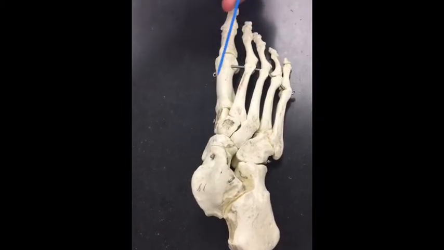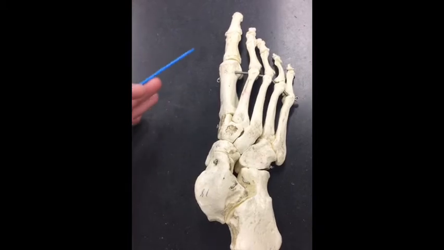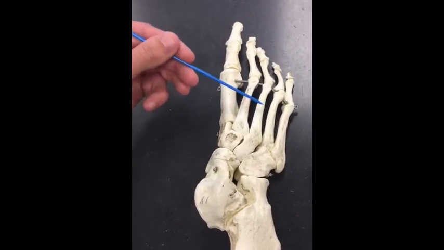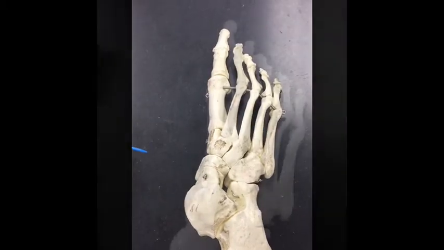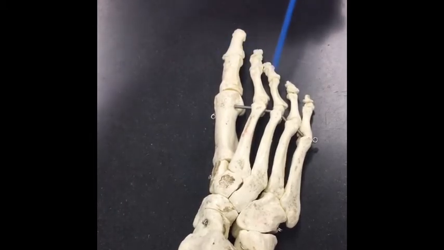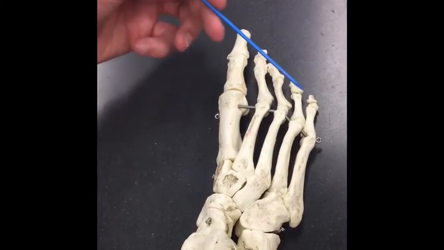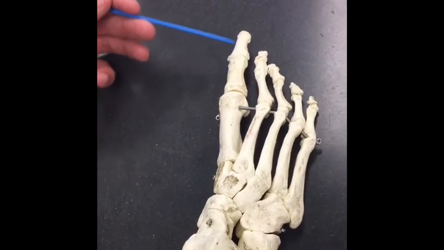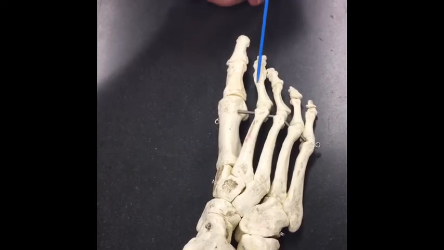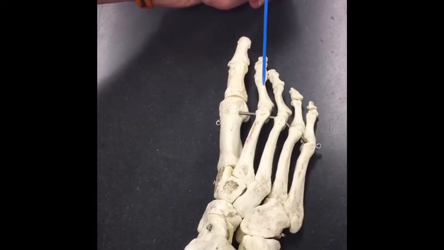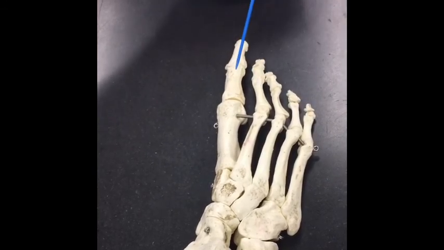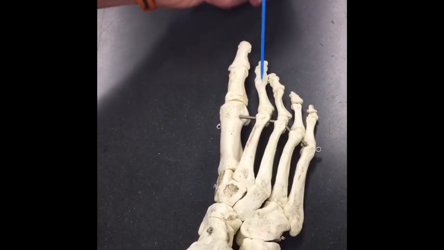So next we have our metatarsals, and they're numbered from medial to lateral, starting with number 1, 2, 3, 4, and 5. So above the metatarsals you have the phalanges, and they are also numbered medial to lateral, starting with the big toe, and they have the distal, middle, and proximal phalanges, and numbers 2 through 5 are different from number 1 because they have 3 phalanges.